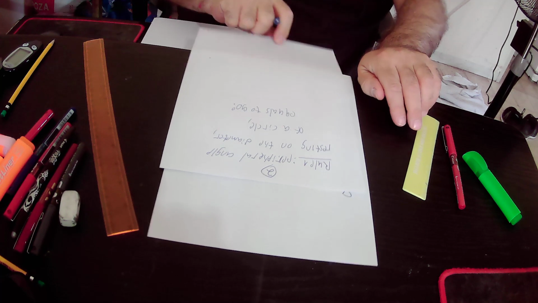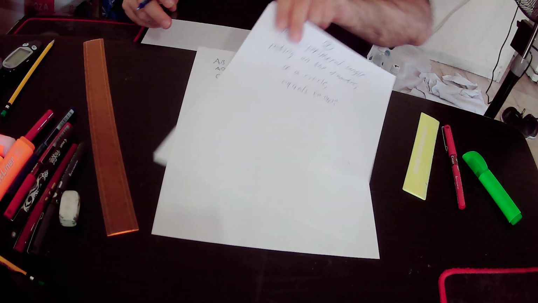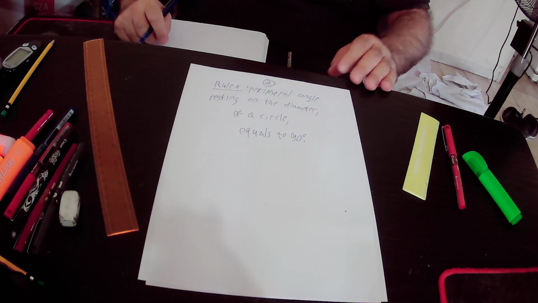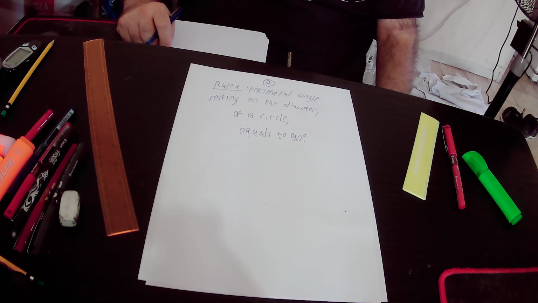So I will read rule 1 again. Rule 1 states that a peripheral angle resting on the diameter of a circle equals 90 degrees.